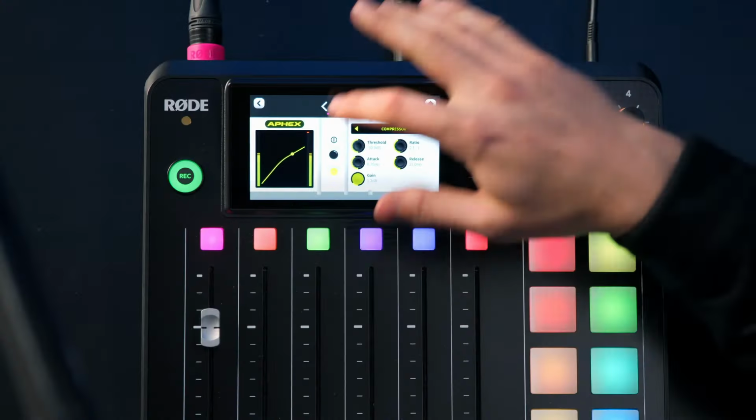Remember, each processor has a bypass button so you can easily compare how it's affecting your voice or input source. So this is what it sounds like with the compressor turned on, and this is what it sounds like with it turned off. Hardly adding anything to the signal there. Having this point of reference to go back to is always super handy when applying processing, as it is easy to forget how your signal sounded beforehand.